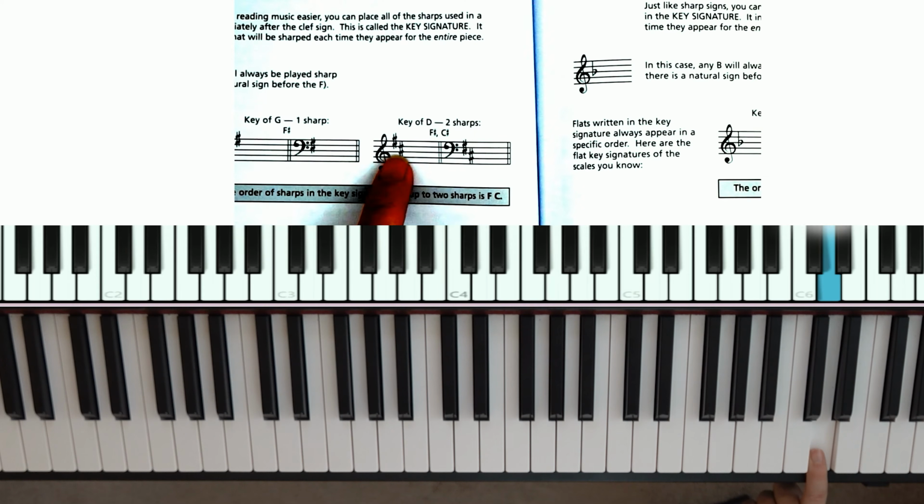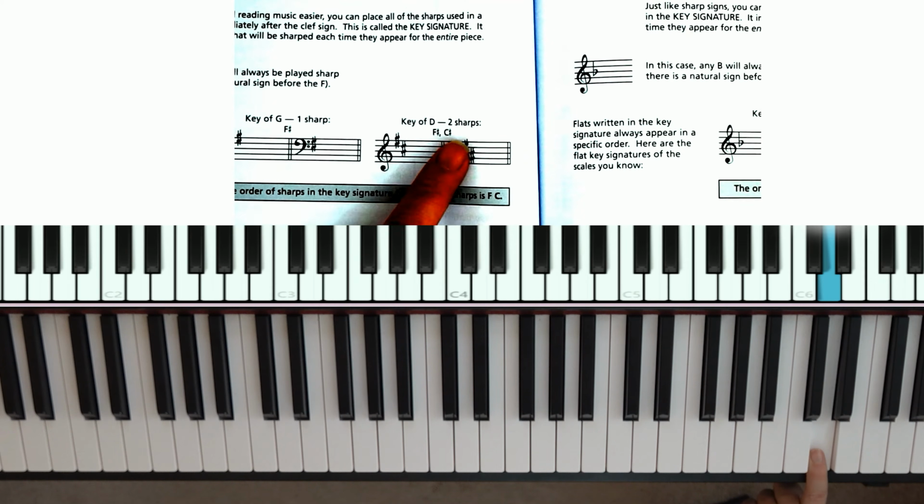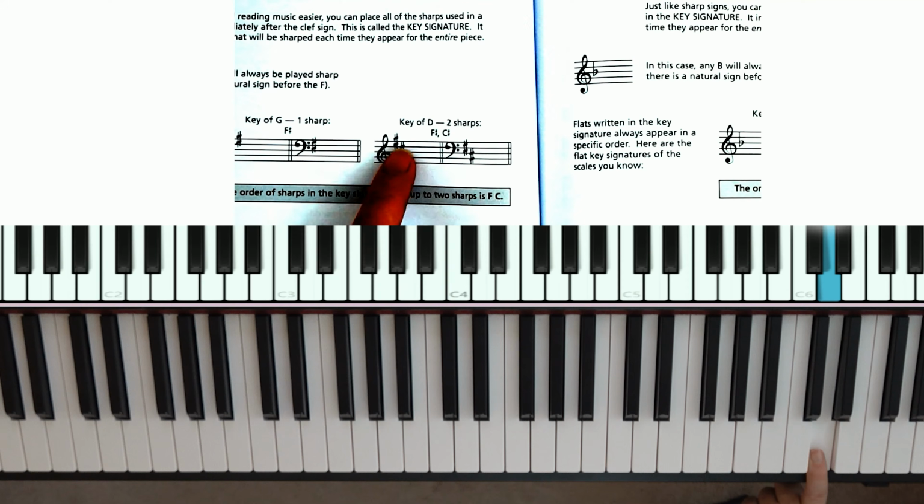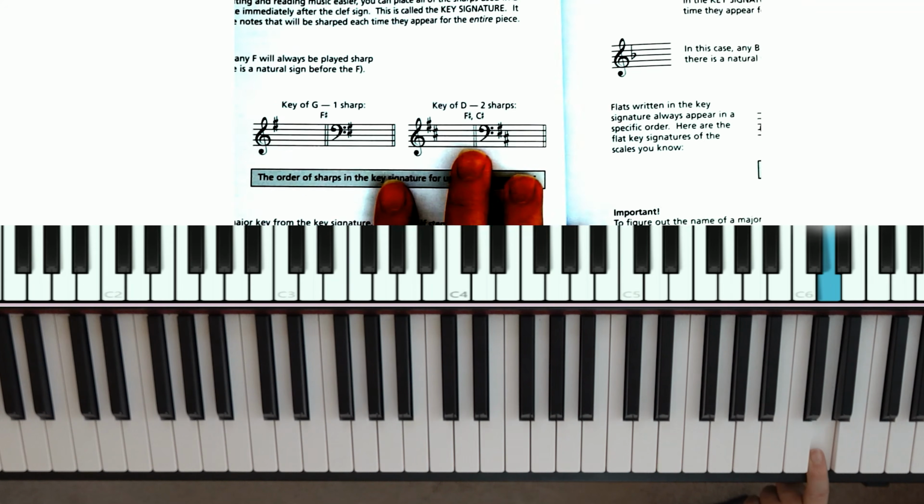And by the way, they're going to be written in the treble clef and the bass clef. It doesn't matter. You're only counting the 2 notes. You're not counting these as 4 sharps. After all, they'd be redundant, right? F, C, F, C. So you really just need to read one of the clefs.